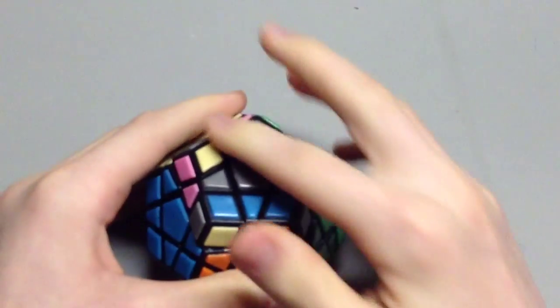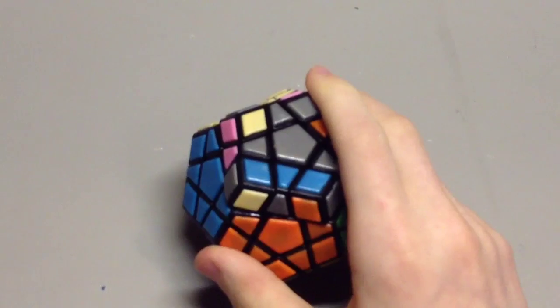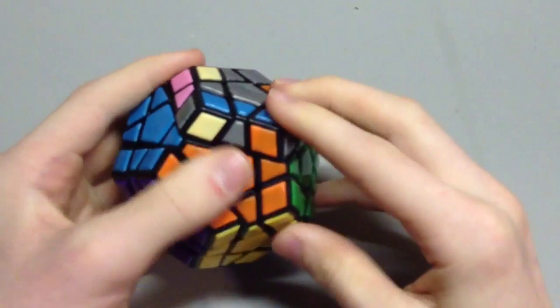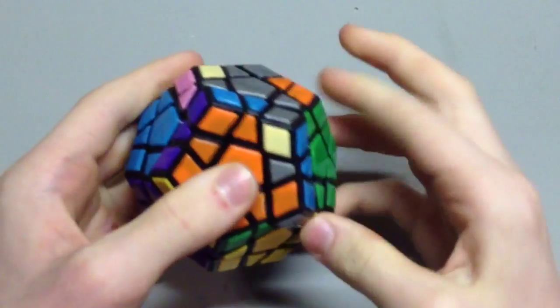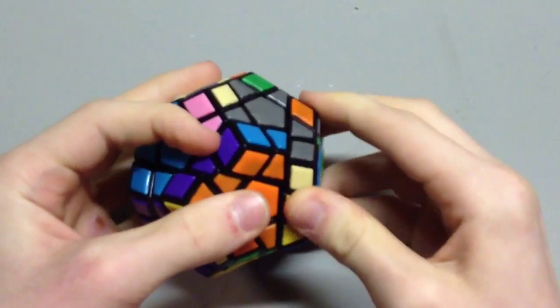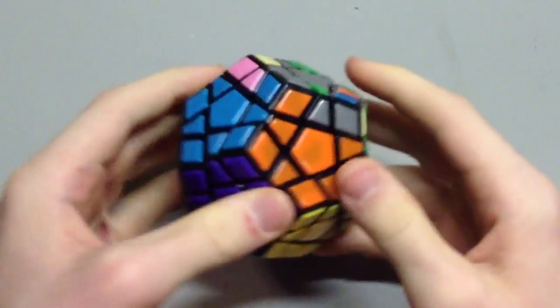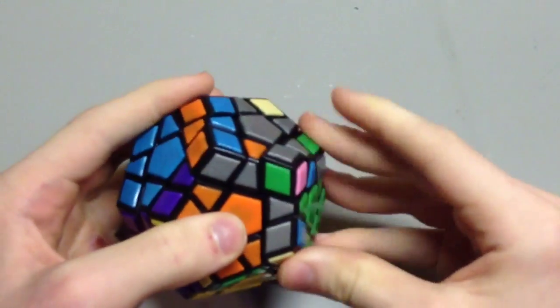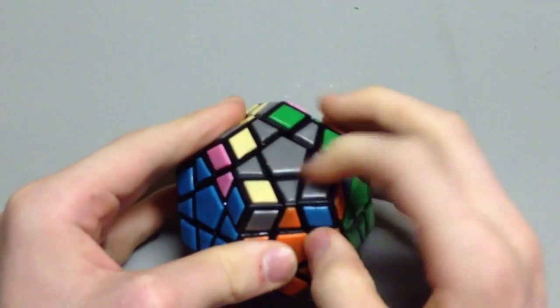So to make the cross, we're going to use the algorithm that we used on 3x3 to do it. So for this case, we're going to do F, U, R, U prime, R prime, F prime, and then we have this, and then do it again, and then we have the star.